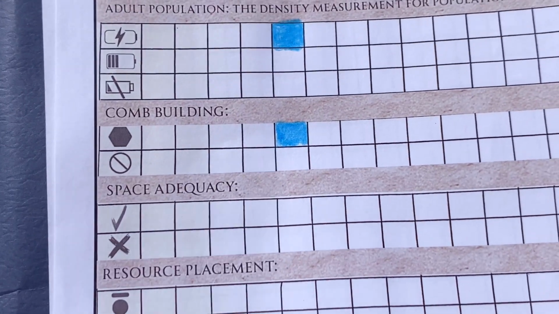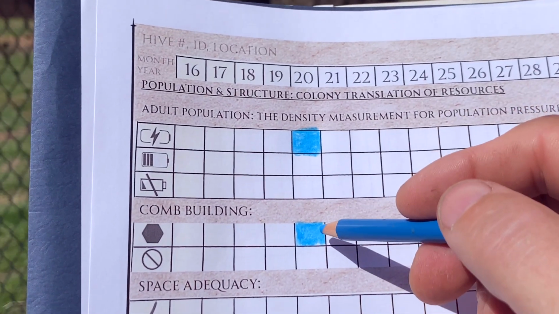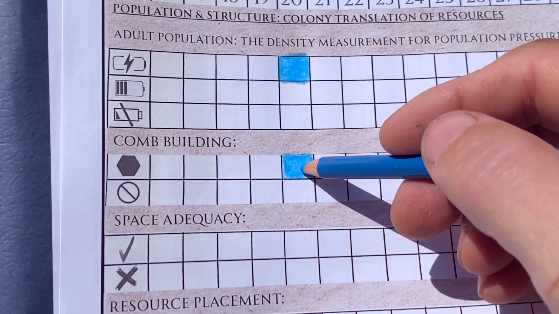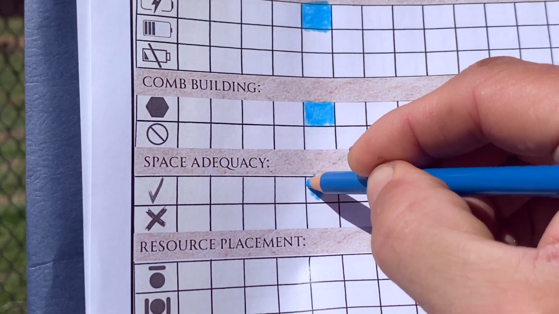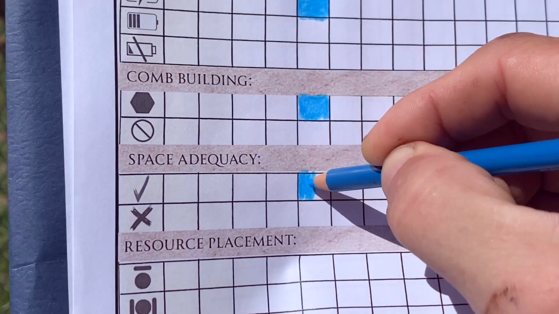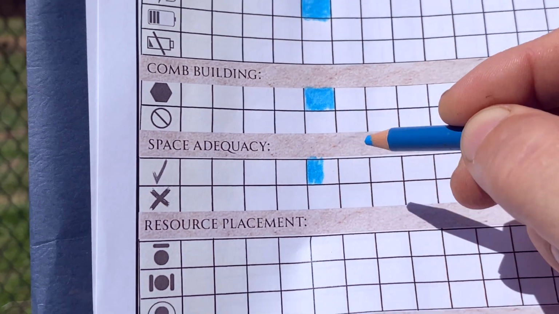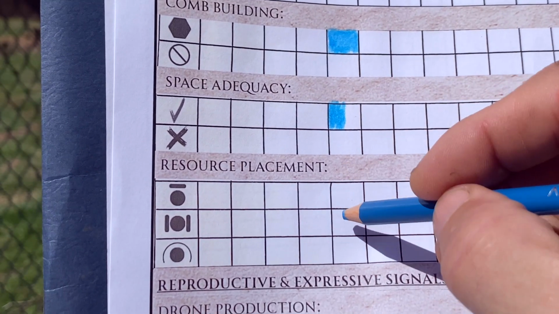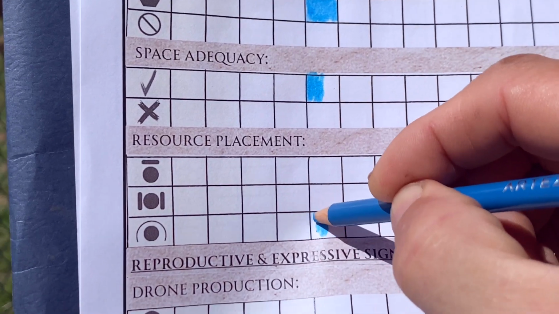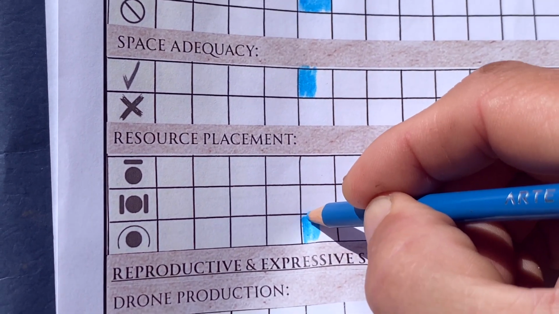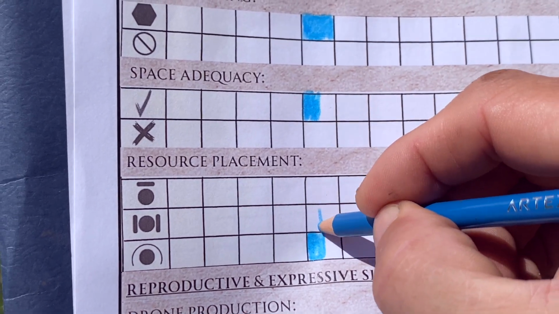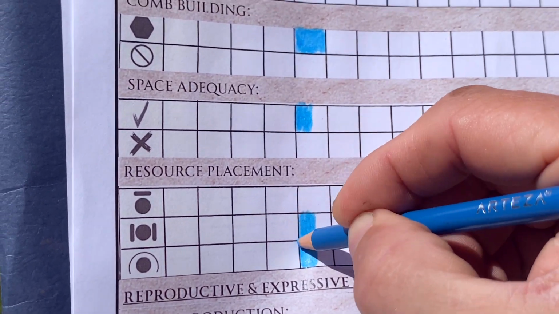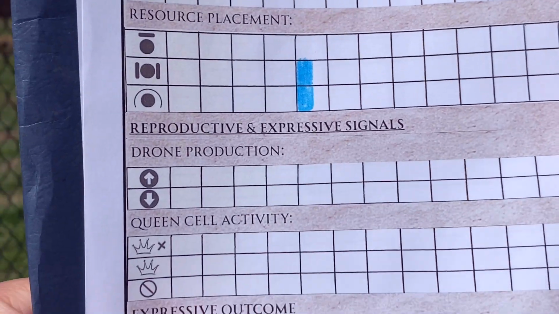And again, I'm already making a mistake that I did last time. I'm not leaving room to mark yellow hives, so I'm going to reflect that here. Space adequacy, yes, they still have plenty of space. I'm only filling in half this, so I've got room for yellow hive. Resource placement, they're still putting it around the brood area, but I've noticed less because they're expanding the brood on those frames, and they're also still putting it around the peripheral of the brood nest.